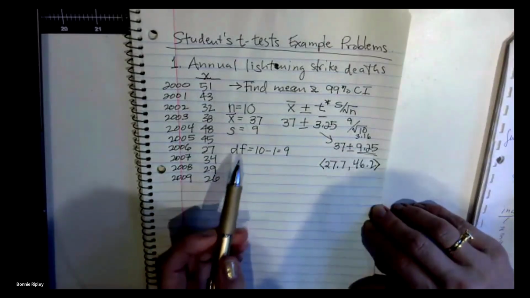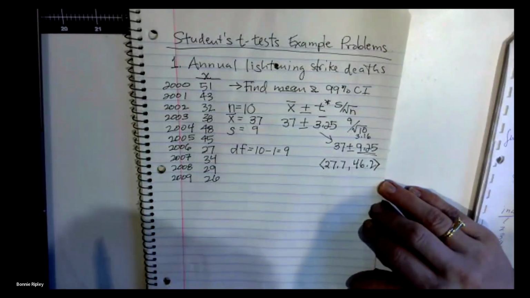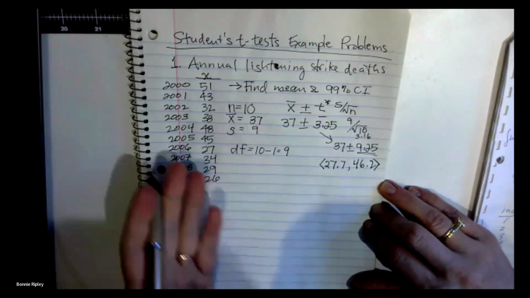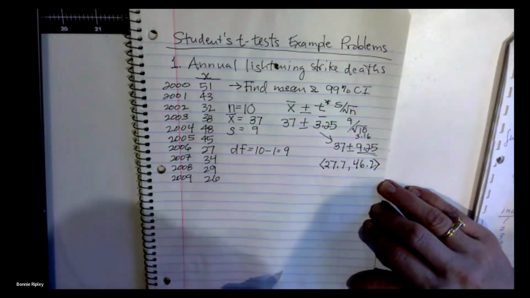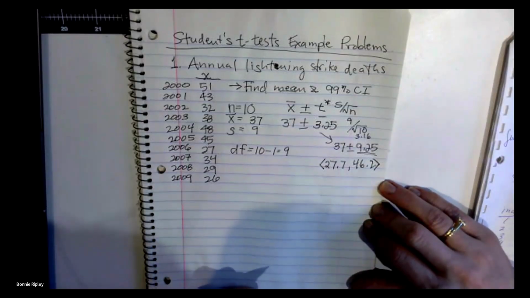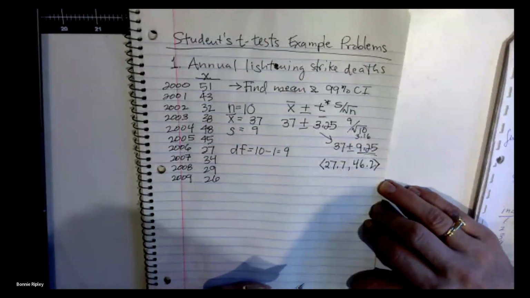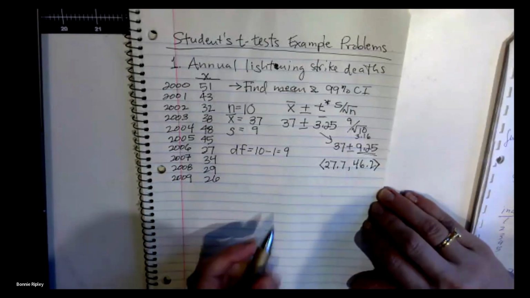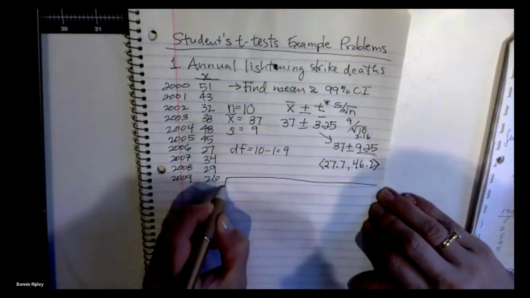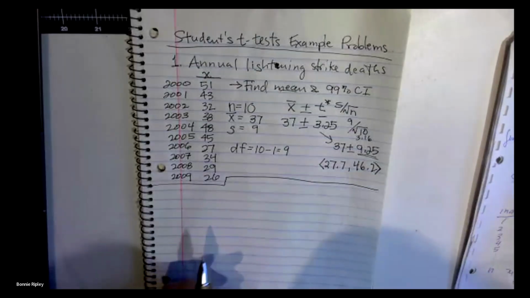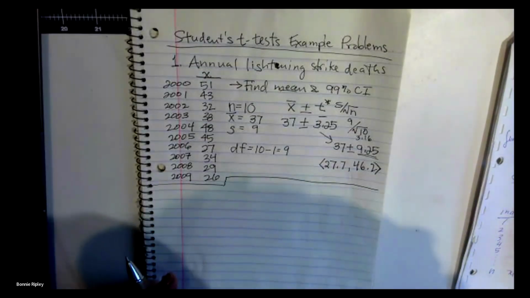That gives me 46.2. So if we wanted to make sure that 99% of the time we took a sample and built an interval around it, we captured the true mean of annual lightning strike deaths between 2000 and 2009, that would be between 27.7 and 46.2. That is a complete answer to question 1.